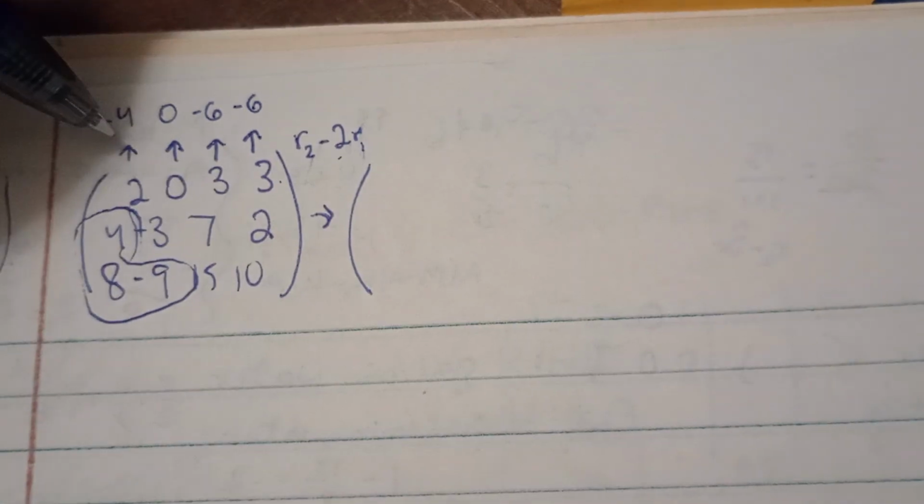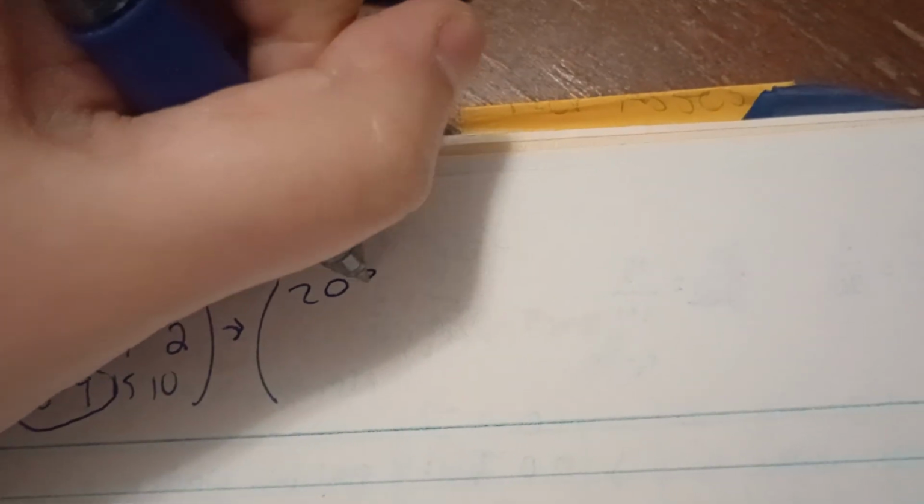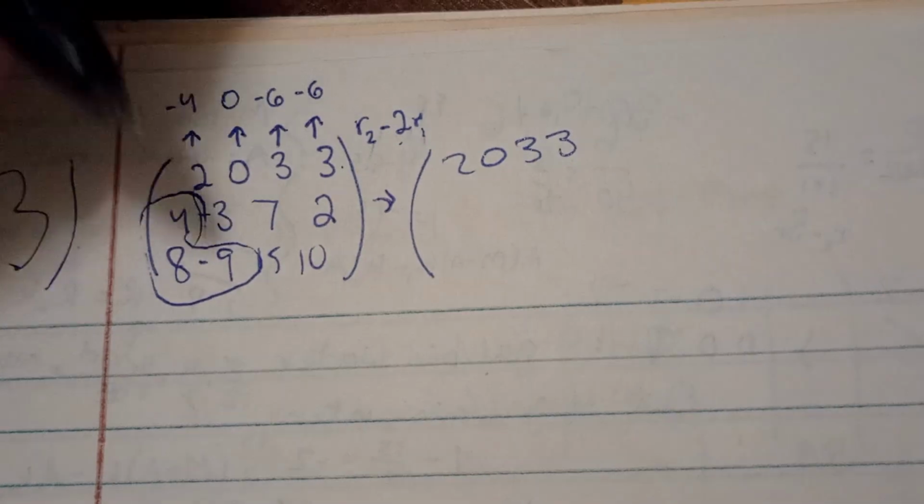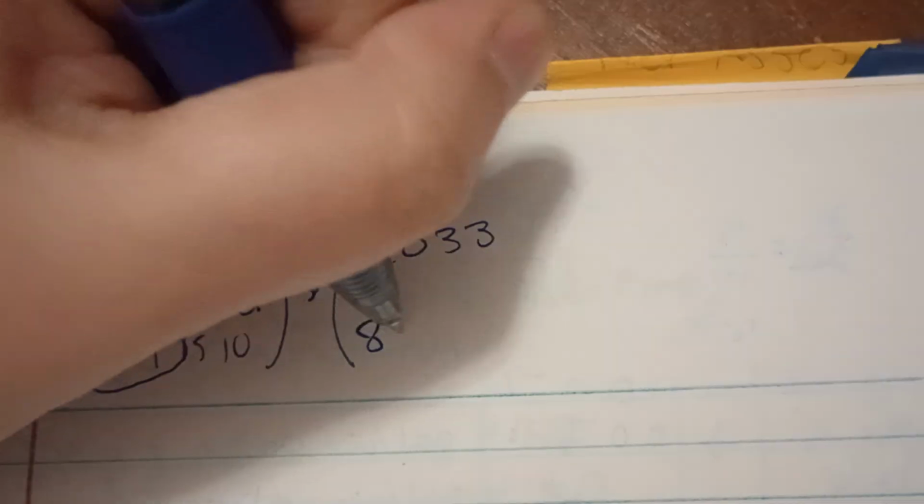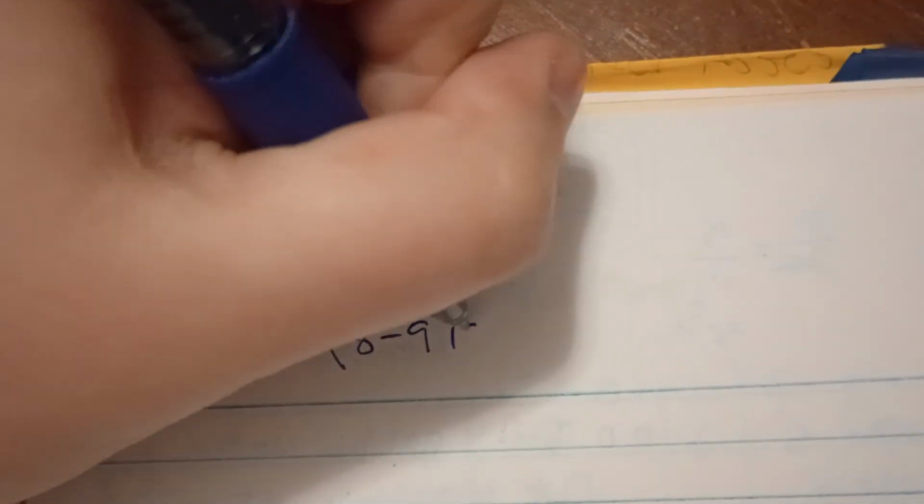So now that's just the math part. This is actually just going to stay the same when we copy it over. And since we're not touching this last row just yet, we're going to do the same thing there. We're just going to copy it over. 15, 10.